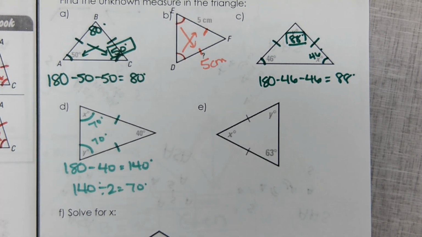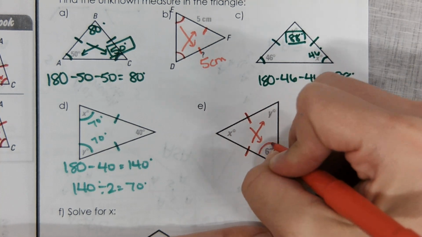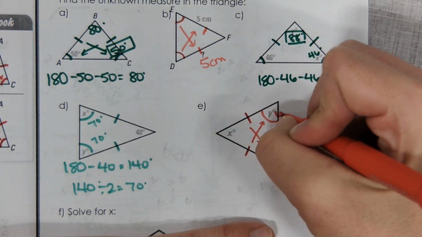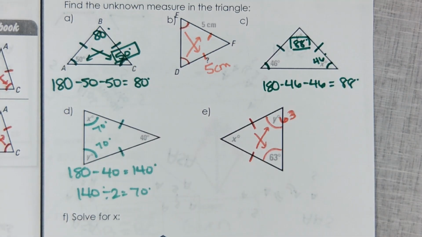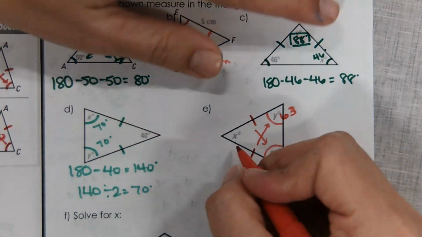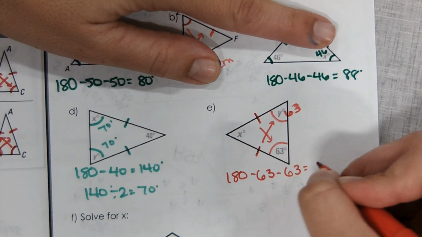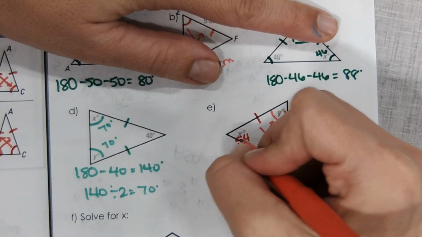And E, here it shows these two congruent, and then the angles opposite that would be equal, so this angle is equal to this. So if this is 63 degrees, so is this. And then this angle here, 180 minus 63, and the leftover is 54 degrees, so that's this vertex angle here.